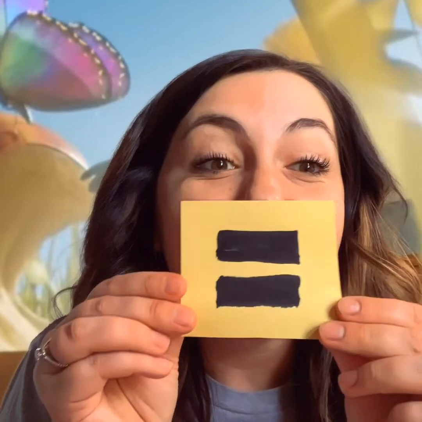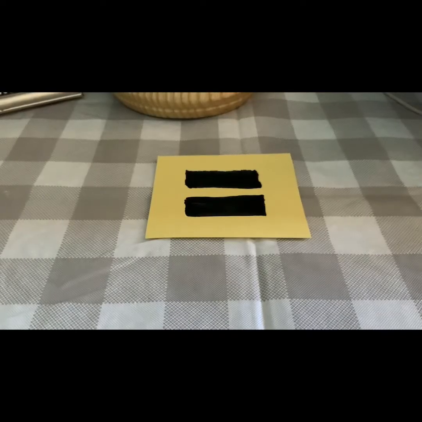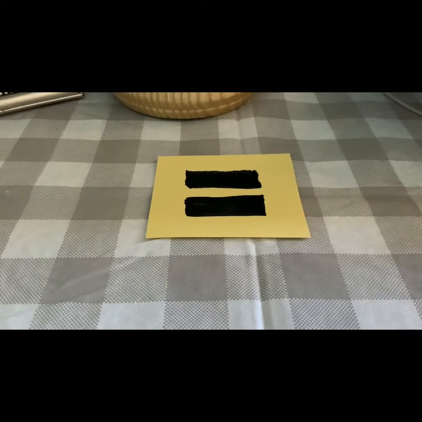So today we are learning all about the equal sign. So we have talked about the equal sign before, but today we're going to review over it and remember all that it means. Hey everybody, today we are reviewing the equal sign.